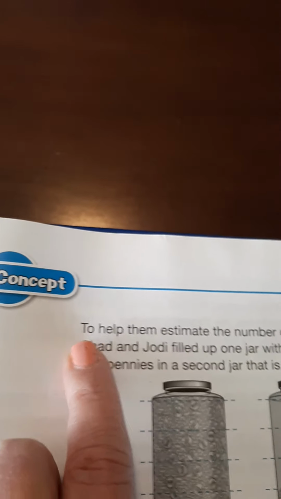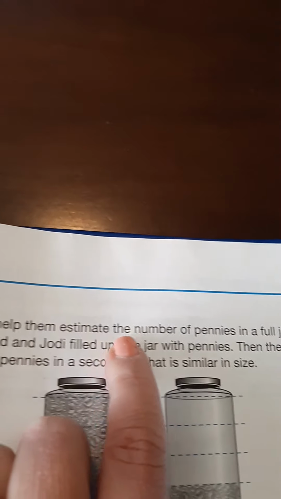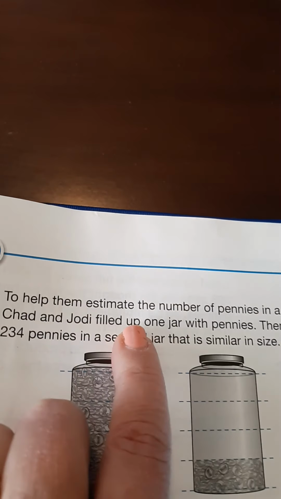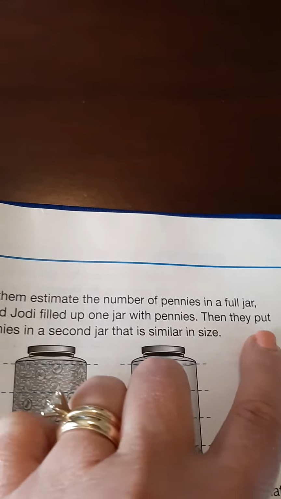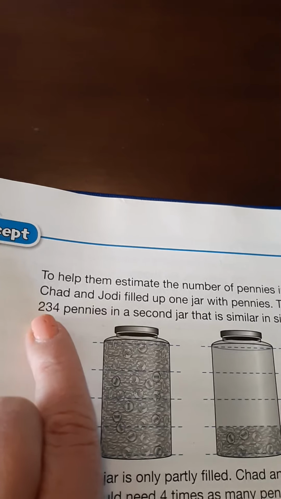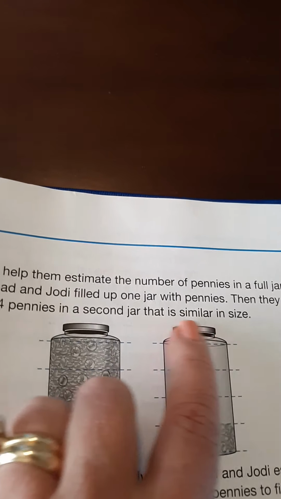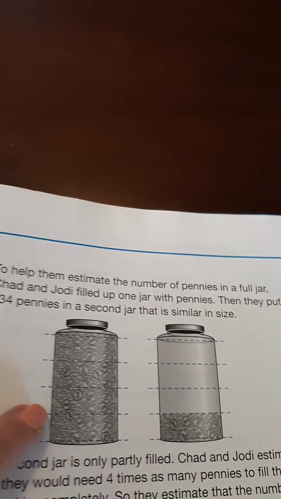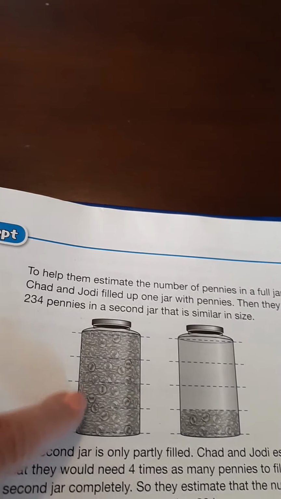Okay, so our new concept, multiplying three-digit numbers. To help them estimate the number of pennies in a full jar, Chad and Jody filled up one jar with pennies. Then they put 234 pennies in a second jar that is similar in size. So they wanted to find out how many were in here.